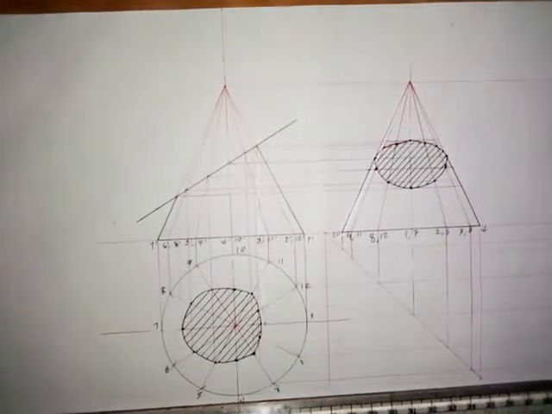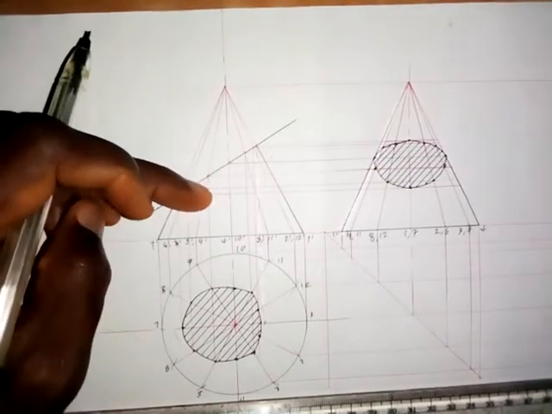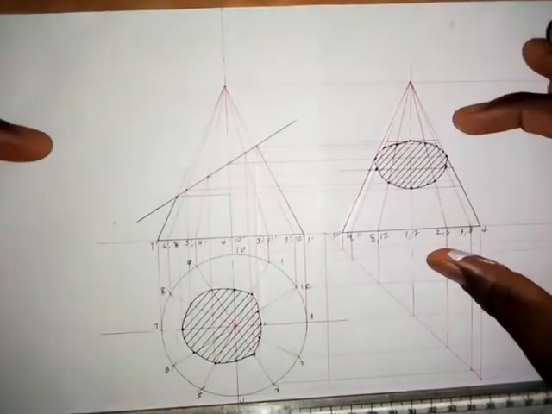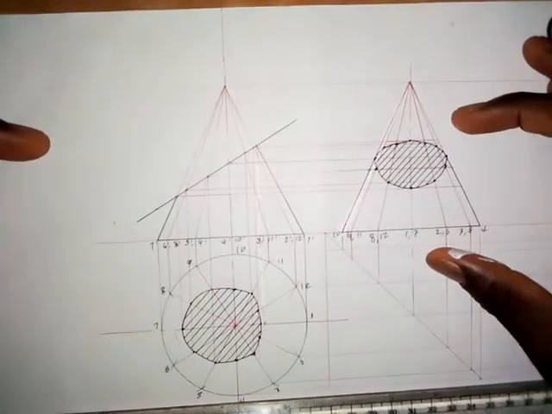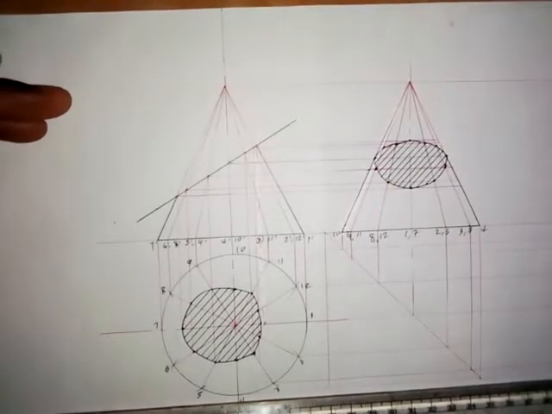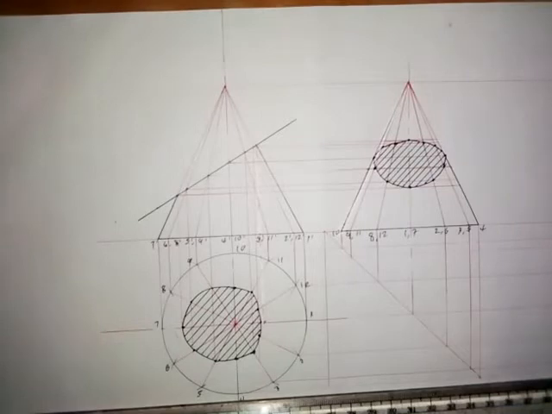So we have answered questions A, B, C. Question A is for us to draw the given view. Question B is to draw the complete plan, and question C is for us to draw the end elevation in direction of ROP. Now the next question that we are going to answer is that we should draw the true shape of the cut surface. The true shape of the cut surface.